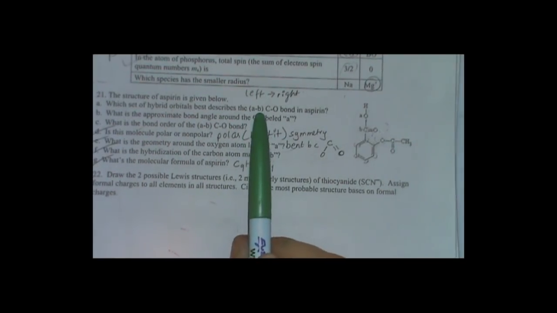The aspirin question. This is, again, a very classic question, which is why it's here. You could almost do this for any molecule. We did something like this. Which set of hybrid orbitals best describes the AB bond in aspirin? So between here and here, okay?